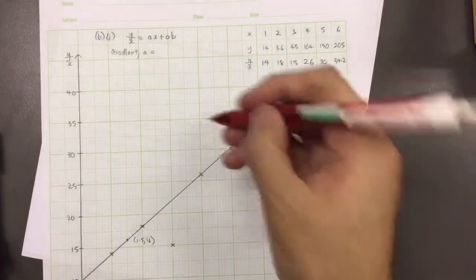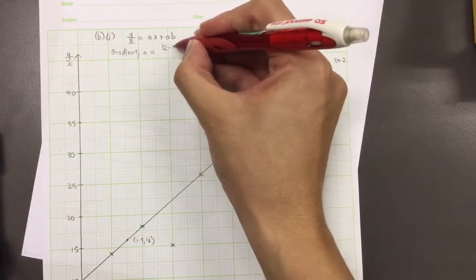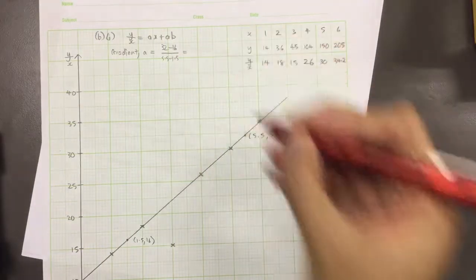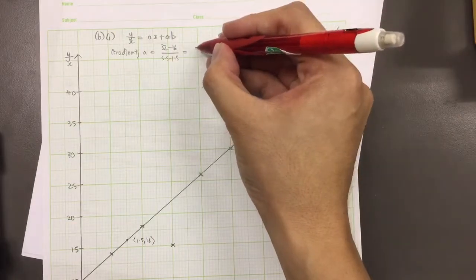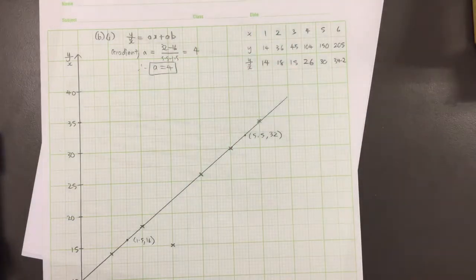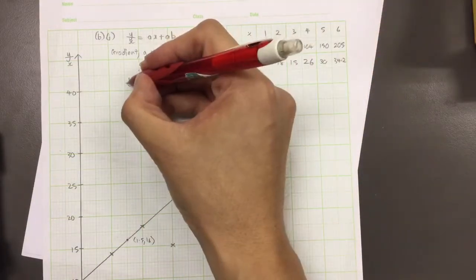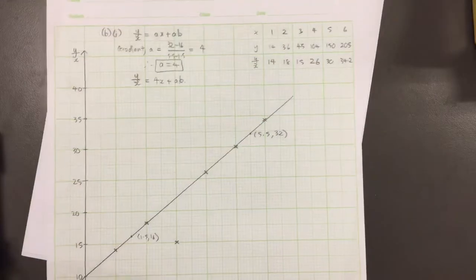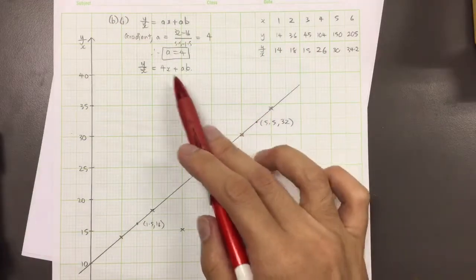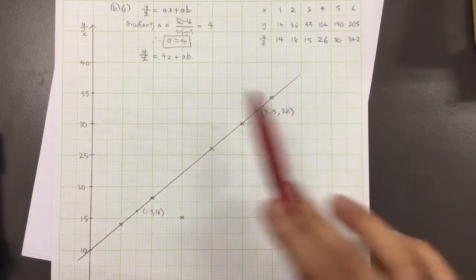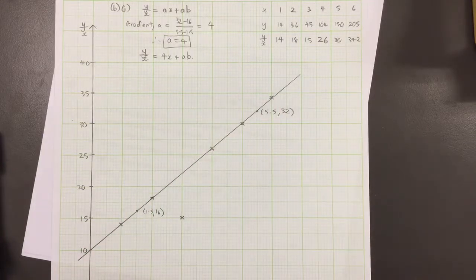Okay, so now find the gradient using these 2 points. So 32 minus 16 divided by 5.5 minus 1.5. Okay, that gives us a value of, oh nice, exactly 4. So therefore a takes on a value of 4 immediately. Alright, now to continue to find b, I'll first write out the equation with the newly found gradient value as this. Normally I would now just substitute a point into the equation and then find the value of b. However, there is actually a faster way of finding b. What is that?